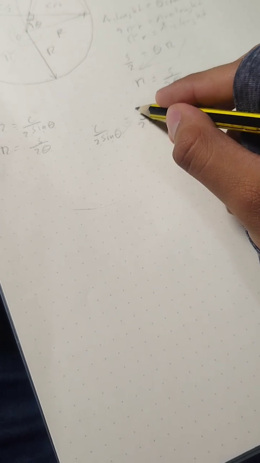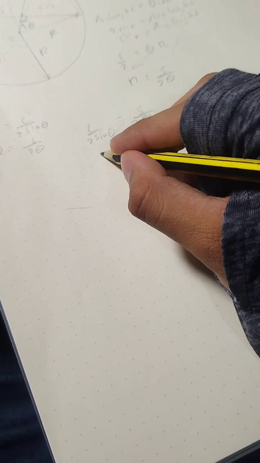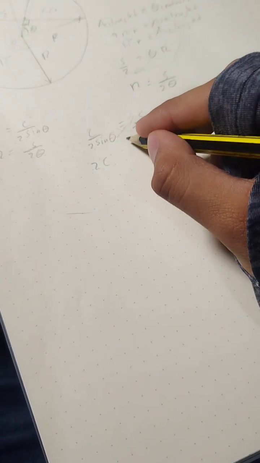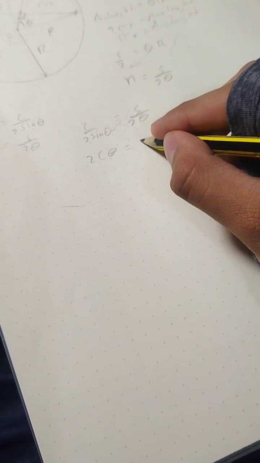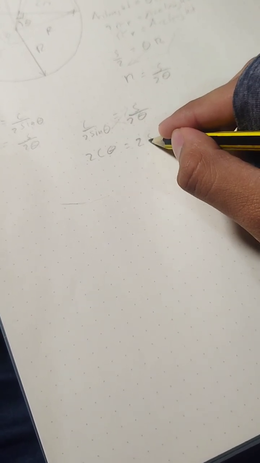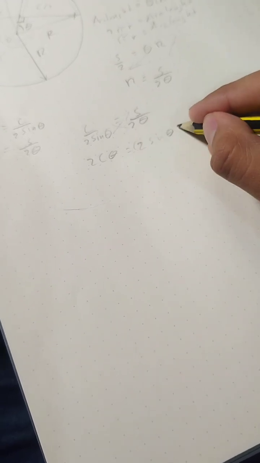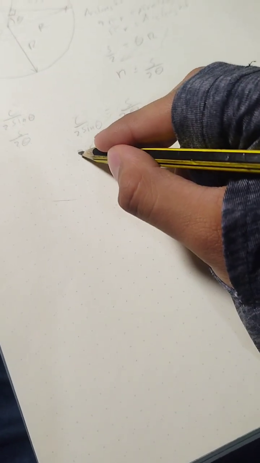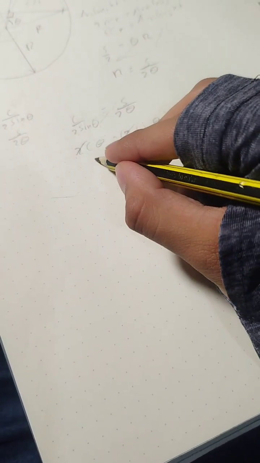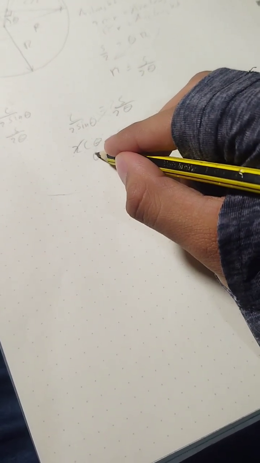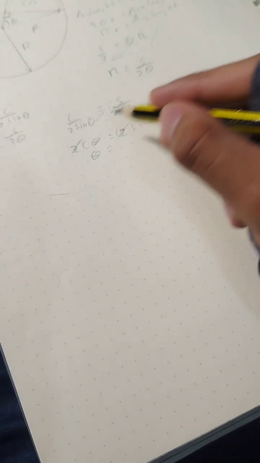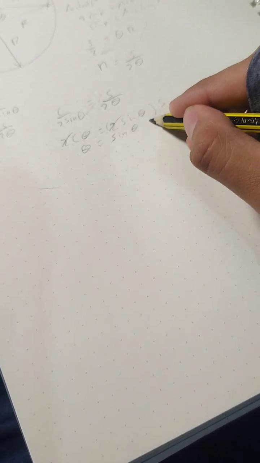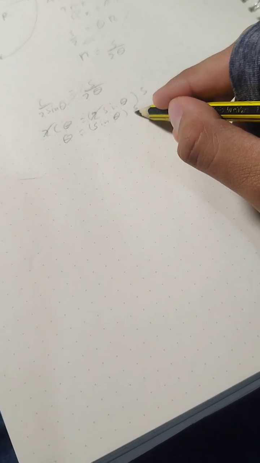We make cross products, and it gets like this: 2 sine theta times s equals 2 theta times c. Well, we've got two 2's, so we cancel them out, and solving for theta, we are left with theta equals sine of theta times s over c.